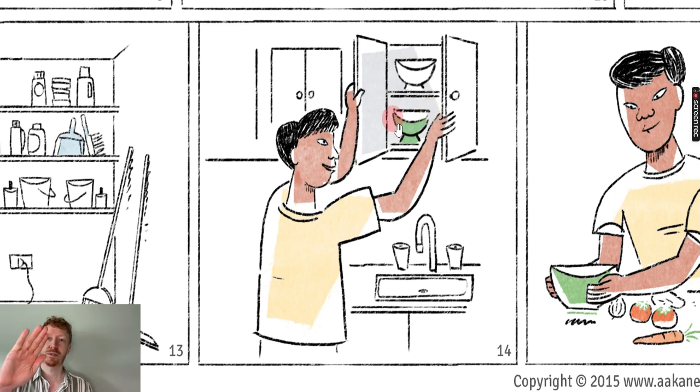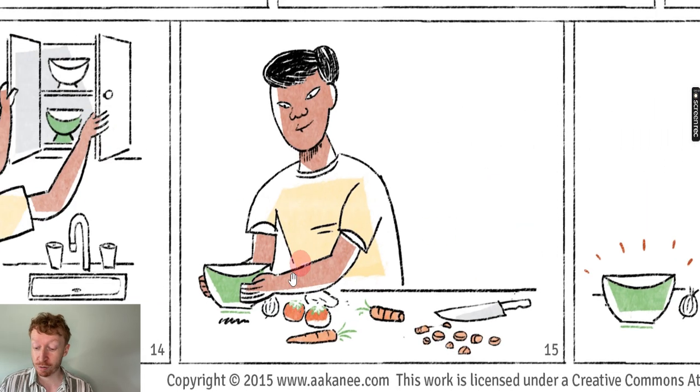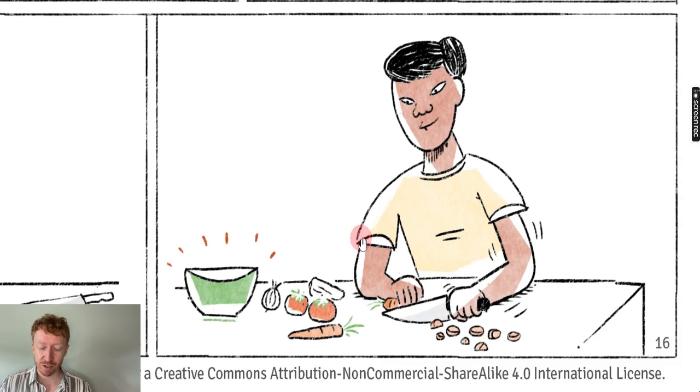So the man opens the cupboard and he takes a green bowl. So he needs to get a new bowl because the other bowl smashed on the floor. So he takes a green bowl and he puts the green bowl on the table. This time he does not put the bowl near the edge of the table. No, he does not put it near the edge.